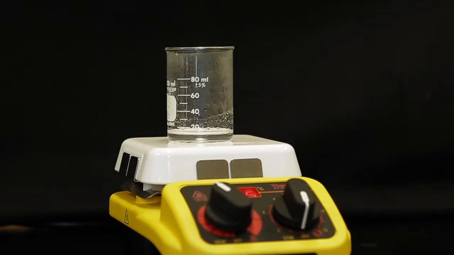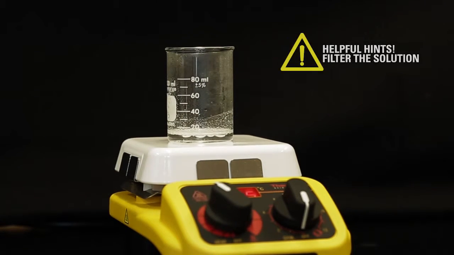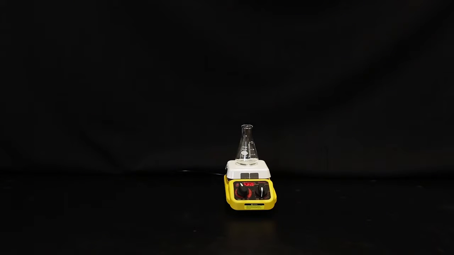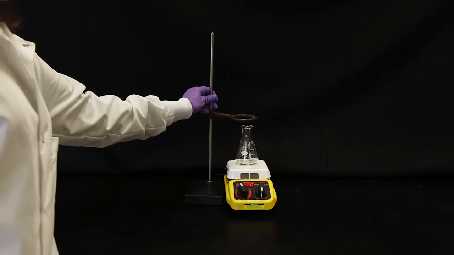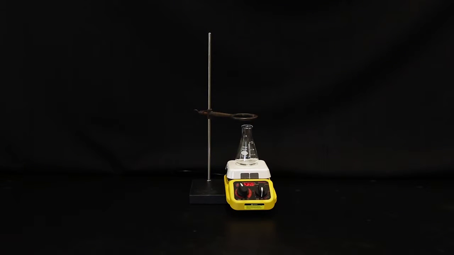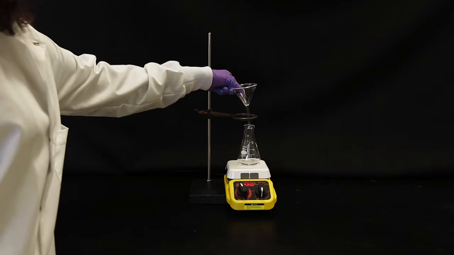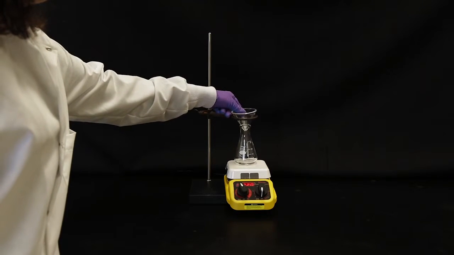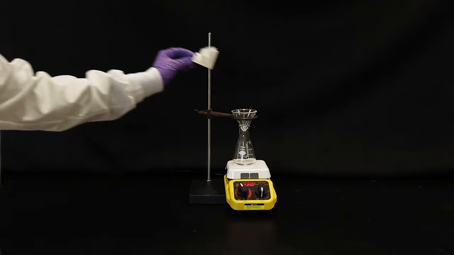Some material may not dissolve when heated. It's always a good idea to filter the solution to remove any insoluble material. To filter, place an Erlenmeyer flask that contains a small amount of the recrystallization solvent, in this instance water, onto a hot plate. Place the glass funnel with pleated filter paper on top of the ring clamp and into the Erlenmeyer flask.